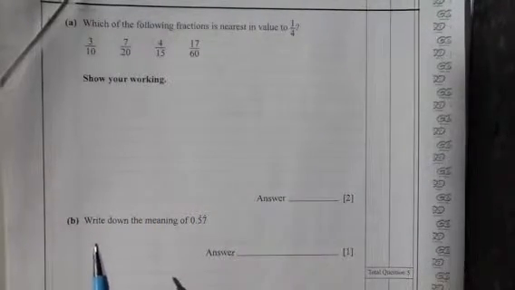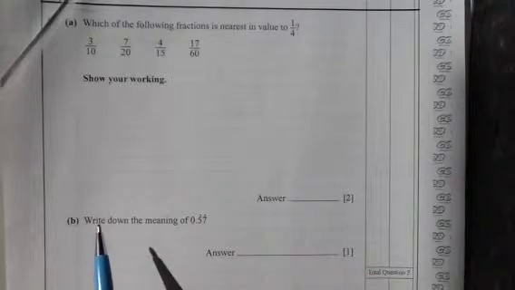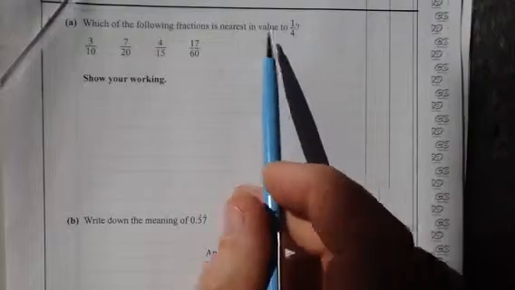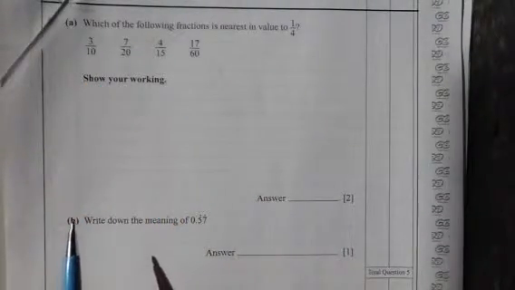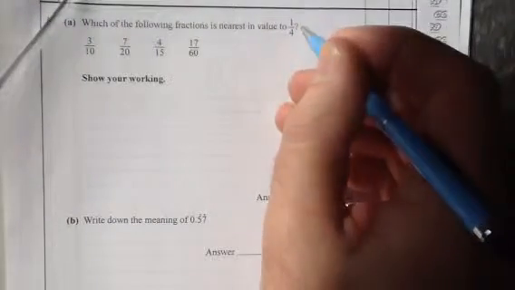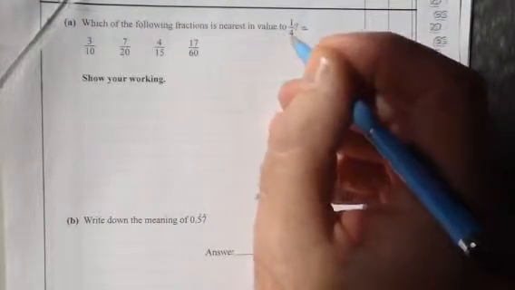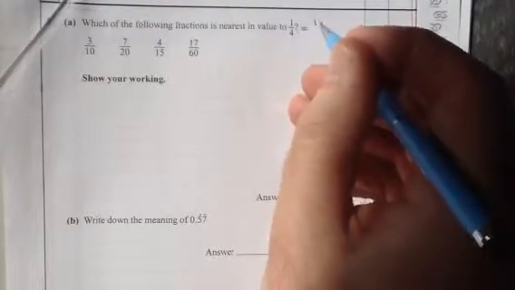So the way I'm going to do it is I'm going to convert them all into fractions with a common denominator. Now, so we need a common denominator. So the common denominator between all of these is 60. So we can turn all of them into something over 60. Okay, so 4 goes into 60 15 times, so that's the same as 15 over 60.